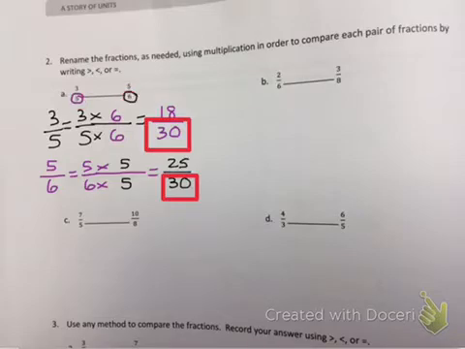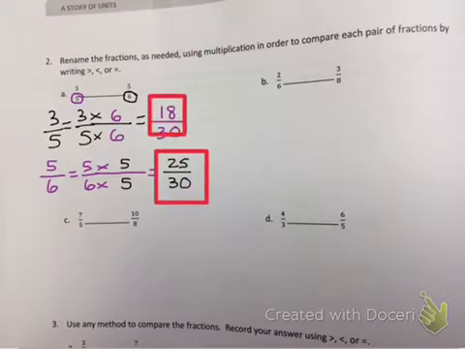Boom. And now we can look at the fractions and know which fraction is closer to a whole, 25/30ths or 18/30ths. You should see by now that 25/30ths is only 5 away from 30/30ths, one whole. So we can see that, guess what, 5/6 is indeed a greater fraction.